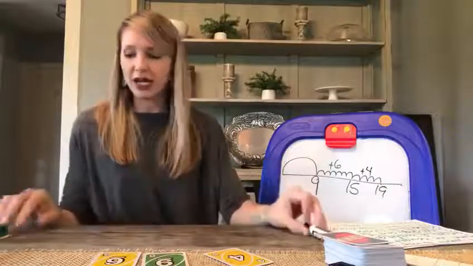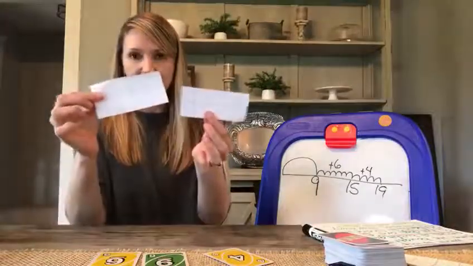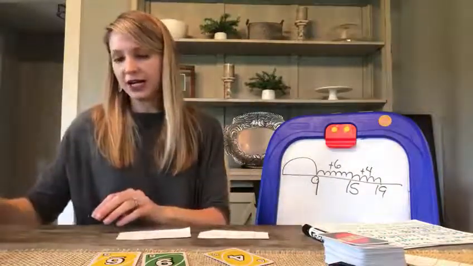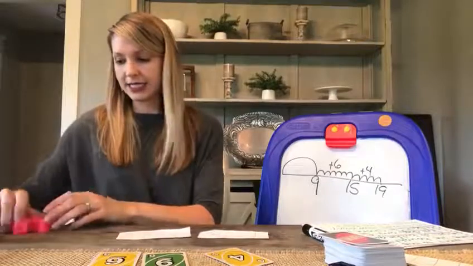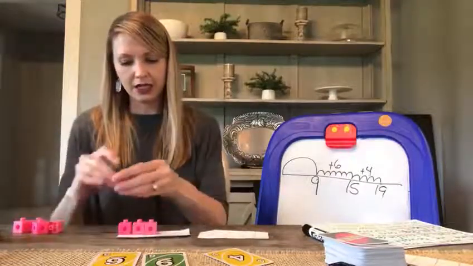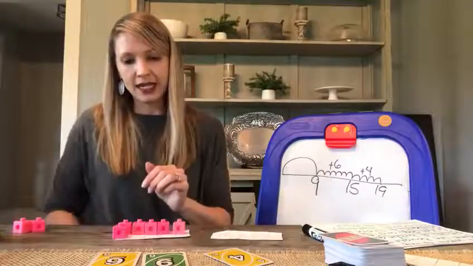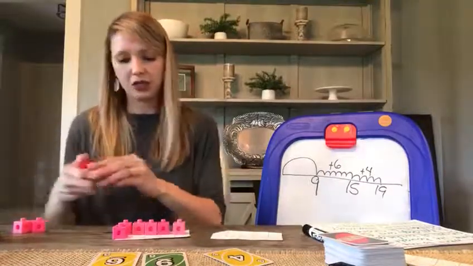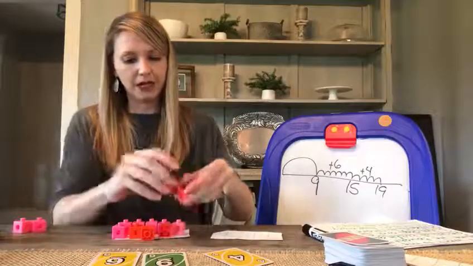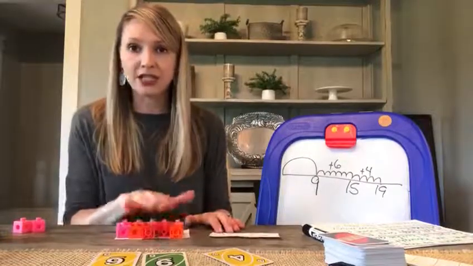Or we've also got our trusty old tens frames. So let's see what we need to do on our tens frames. So I've got 6. So 1, 2, 3, 4, 5, 6. And then I have 4. 1, 2, 3, 4. So 6 and 4, that fills up my whole tens frame.